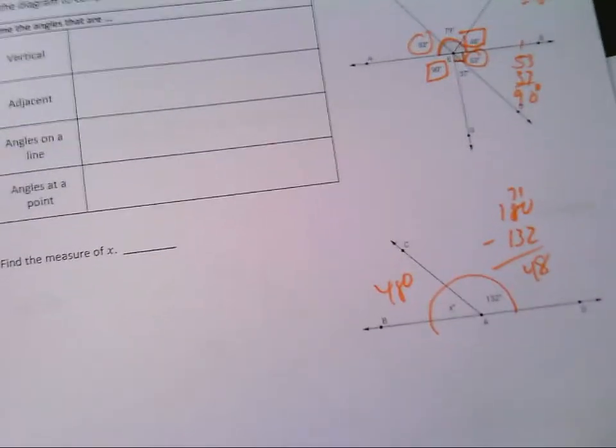All right, so let's turn to the next page, and I've got a couple of examples that I'm going to model for you.